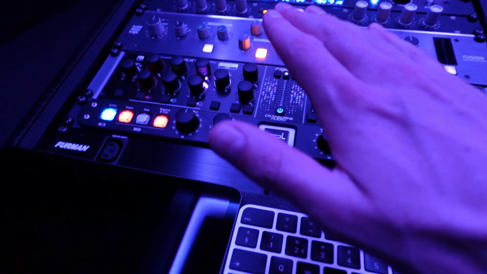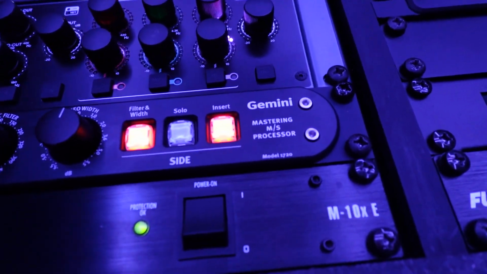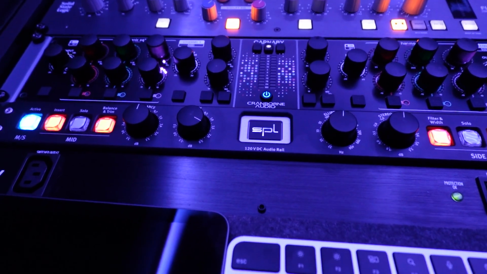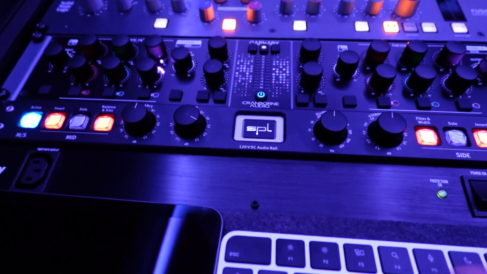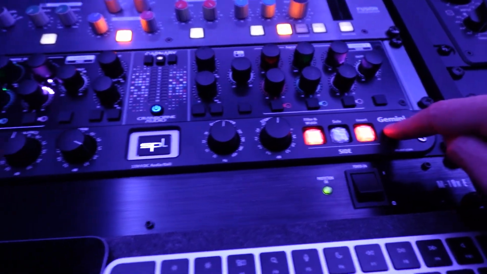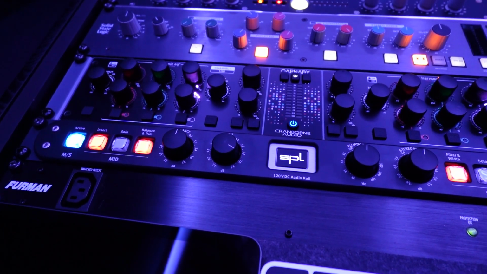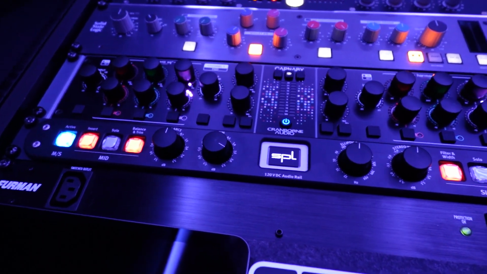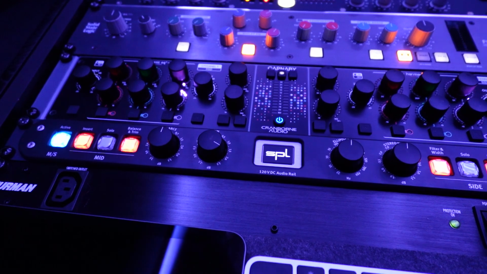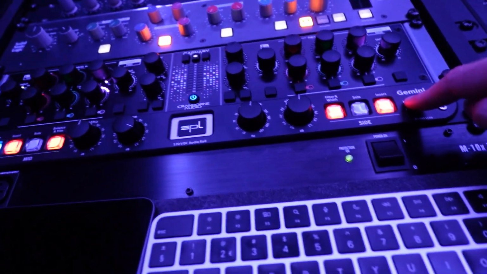Let me explain to you the SPL Gemini. So this right here is the SPL Gemini. It's a mastering mid-side processor. It's a very simple and very important unit. There's inserts in MS, so I, for example, love using my Maag EQ 4M mastering EQ in mid-side, but you can use any dual mono unit in mid-side.